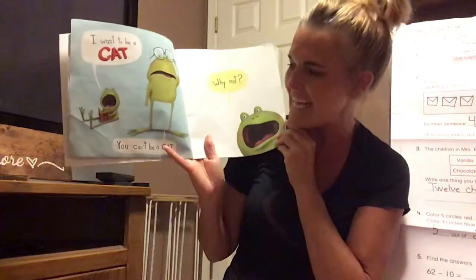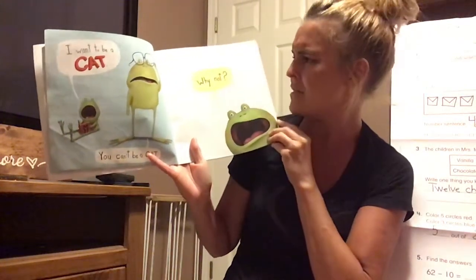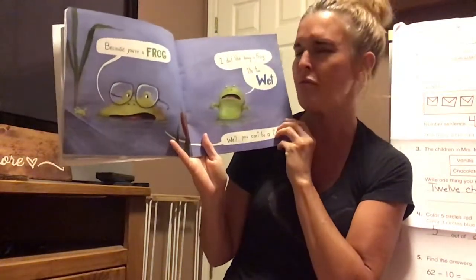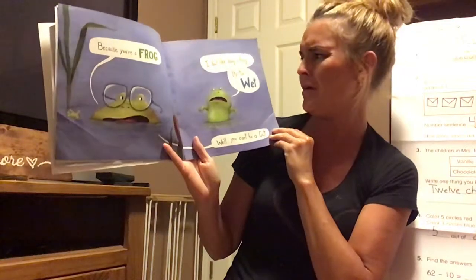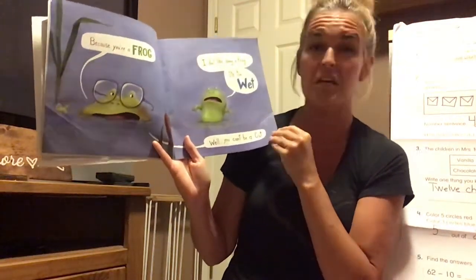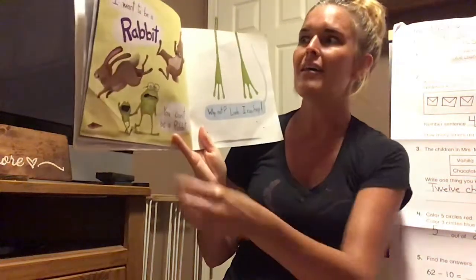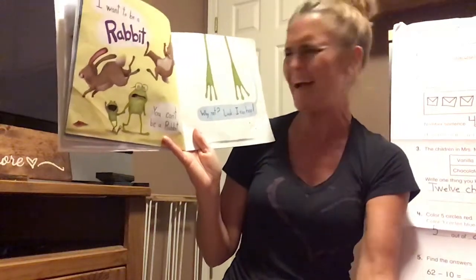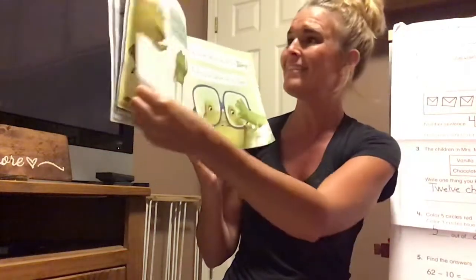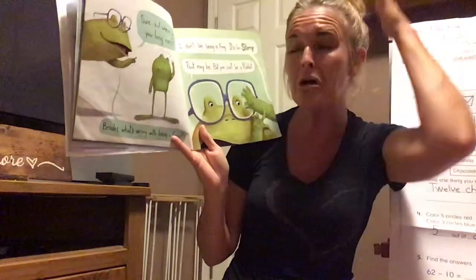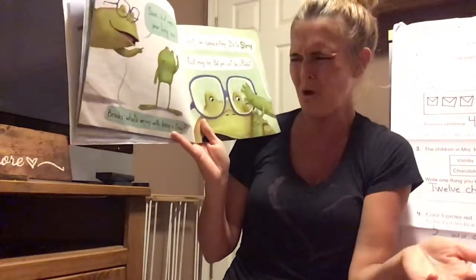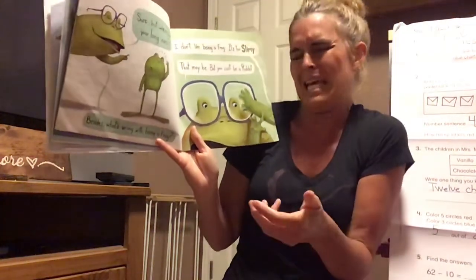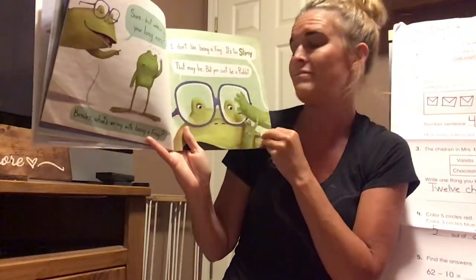I want to be a cat. You can't be a cat. Why not? Because you're a frog. I don't like being a frog. It's too wet. Well, you can't be a cat. I want to be a rabbit. You can't be a rabbit. Why not? Look, I can hop. Sure, but where are your long ears? Besides, what's wrong with being a frog? Oh, man, I don't like being a frog. It's too slimy. That may be, but you can't be a rabbit.